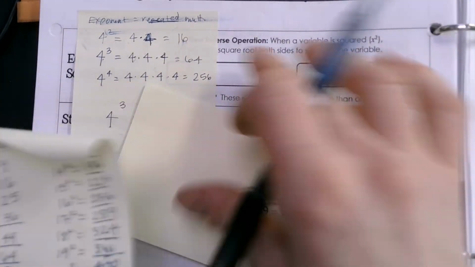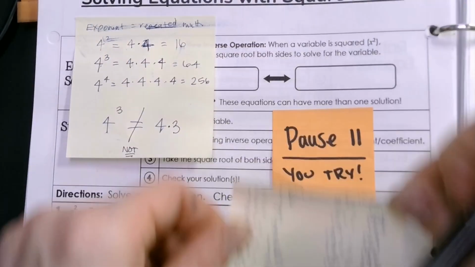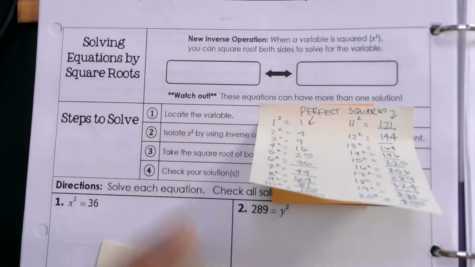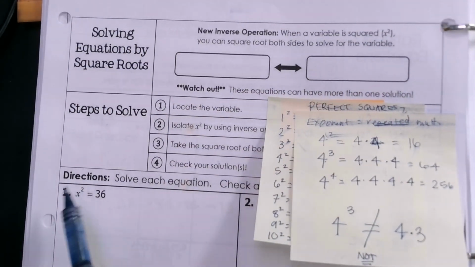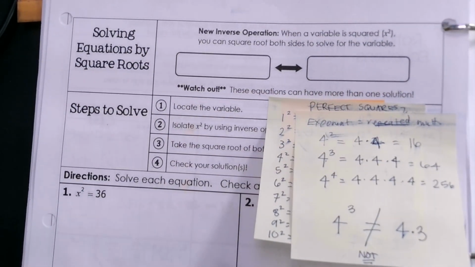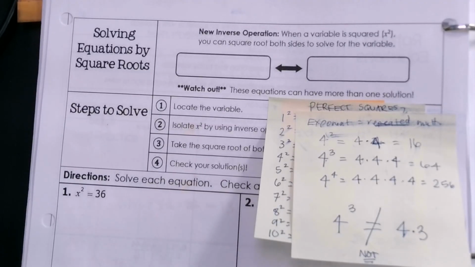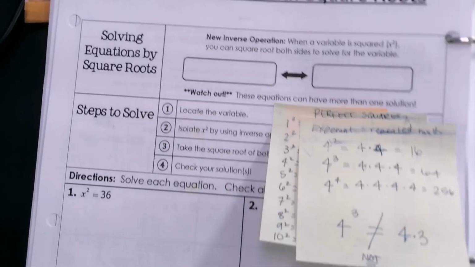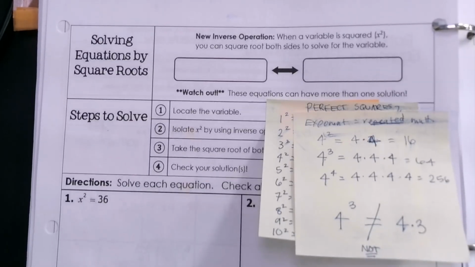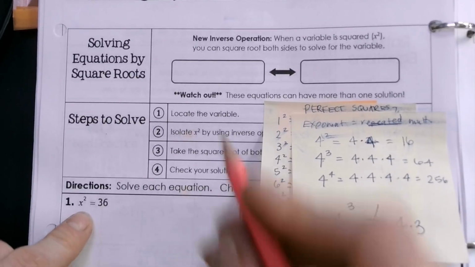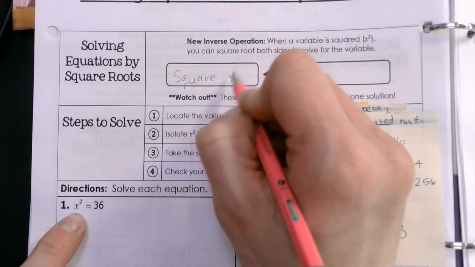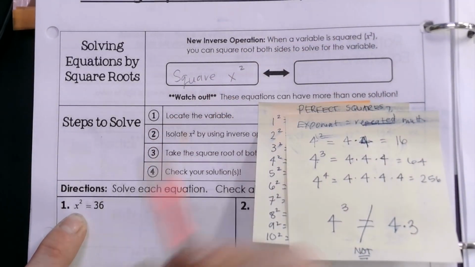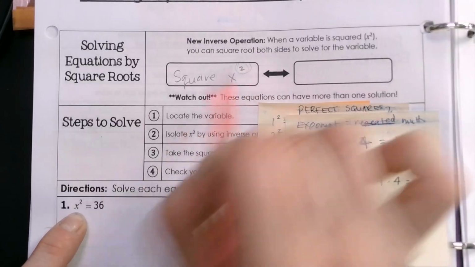So now that we've reviewed what are exponents and what are perfect squares, let's talk about how we undo a square. So if we have an equation like this, x squared equals 36, well, we know we need to use inverse operations to solve, right? So we have a square here, like an x squared. How do we undo that?